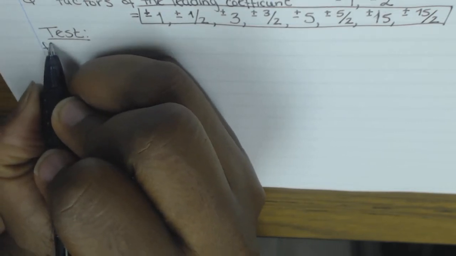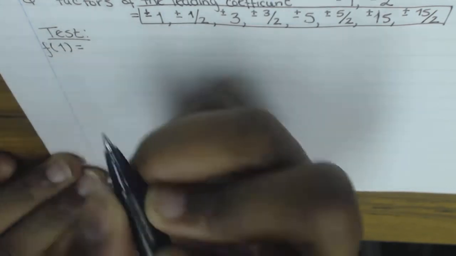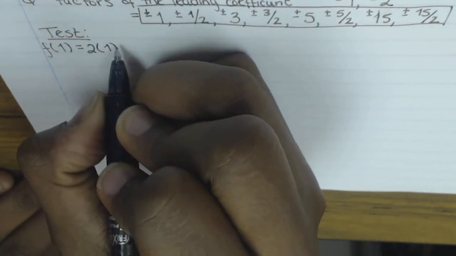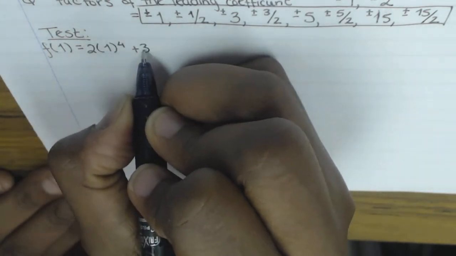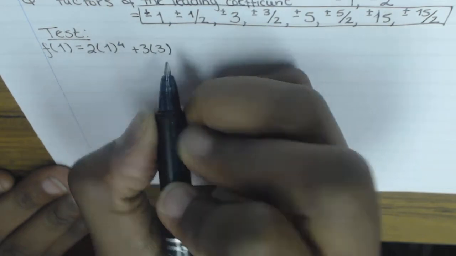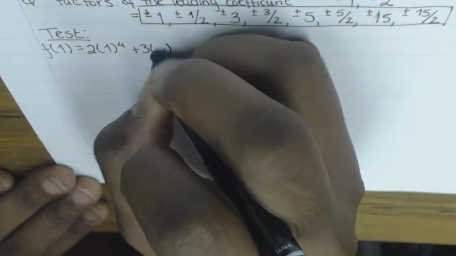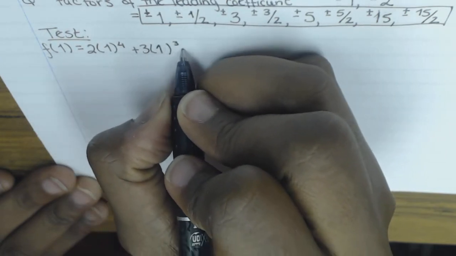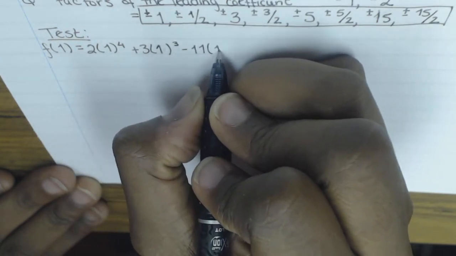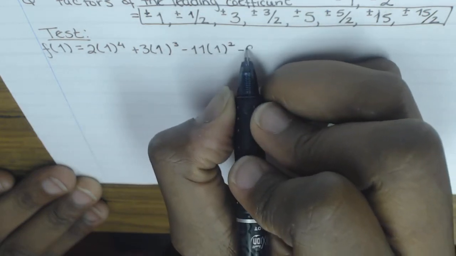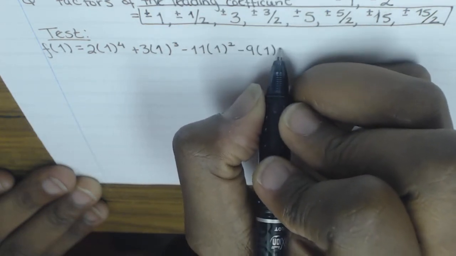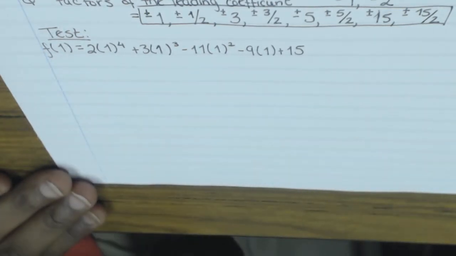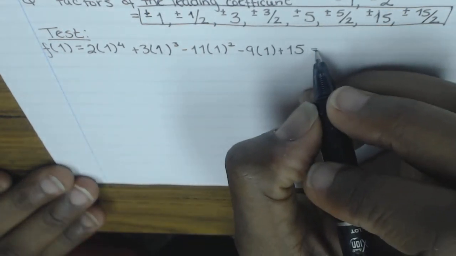So we have f of 1. And that will give us 2 times 1 to the 4th, plus 3 times 1 cubed, minus 11 times 1 squared, minus 9 times 1, plus 15. This is a good time to have a calculator handy.